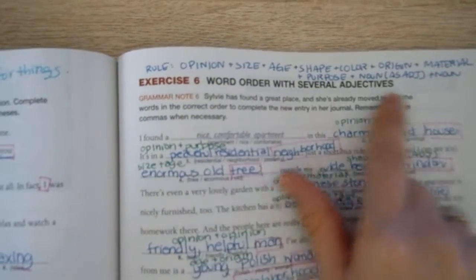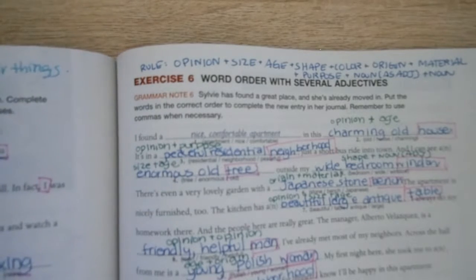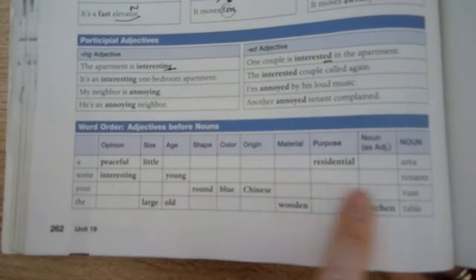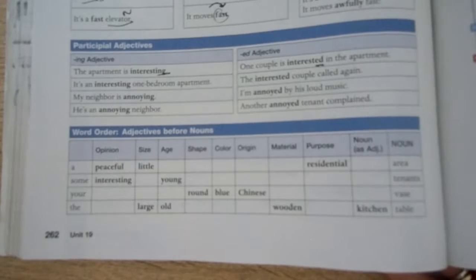I just went ahead and wrote the rule down here, but if you want to just take a look at it, or maybe you want to take a picture with your phone so that you can look at it when you're doing your assignment. It's on page 262. This is the word order that you have to use when you have multiple adjectives.